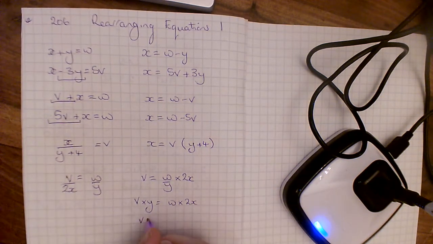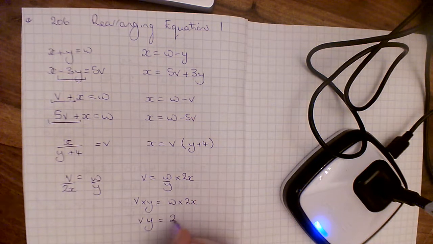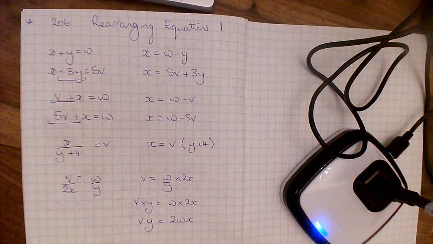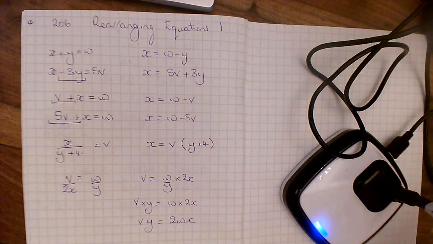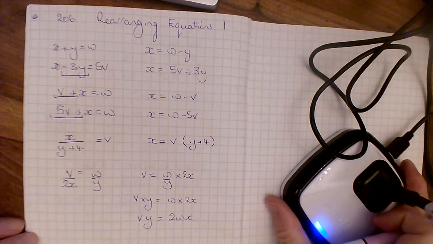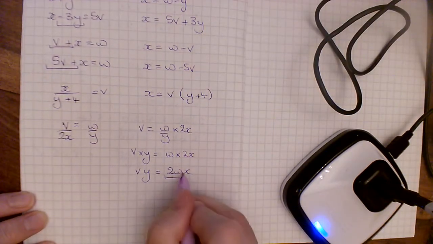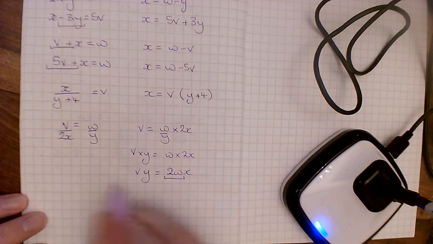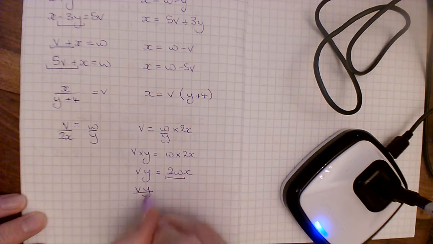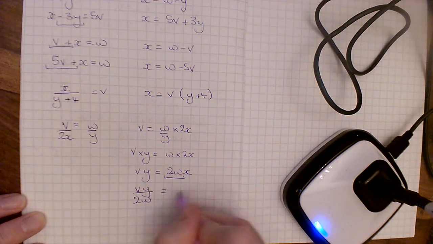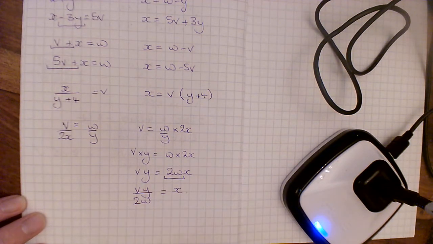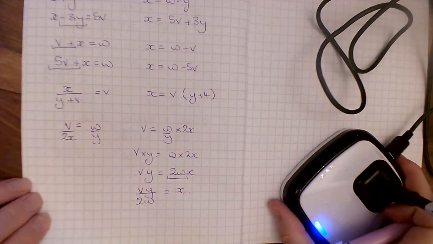Simplify this bit, I've got vy equals 2wx. Okay, so to simplify, we just put things alphabetical and we drop the times signs. And then to get the x by itself, this is times by x, so I'm going to put the other side becomes divide. So I get vy divided by 2w equals x. So there's a number of steps to sort that one out.